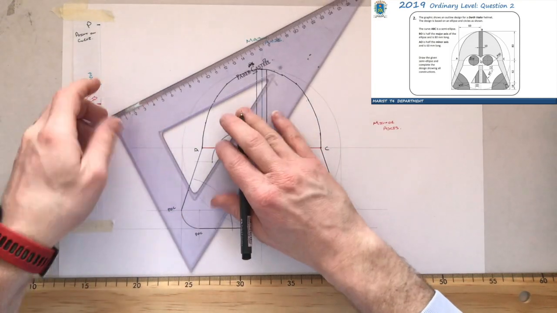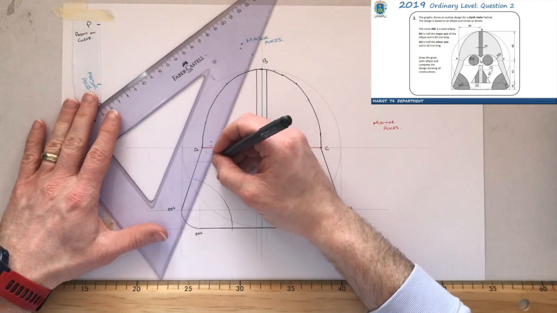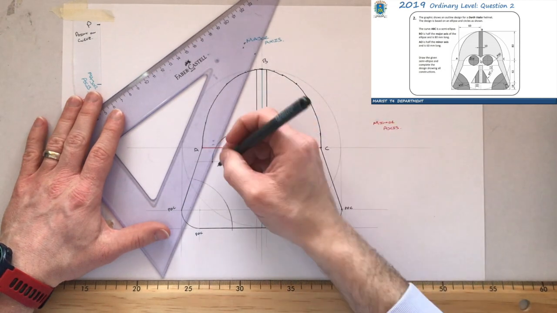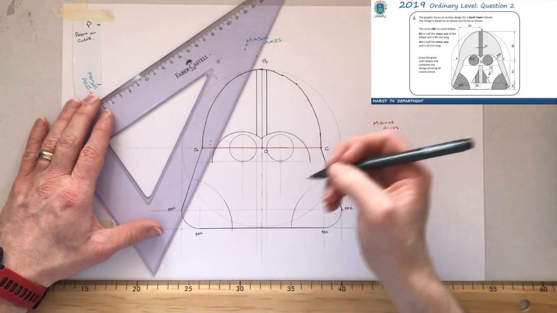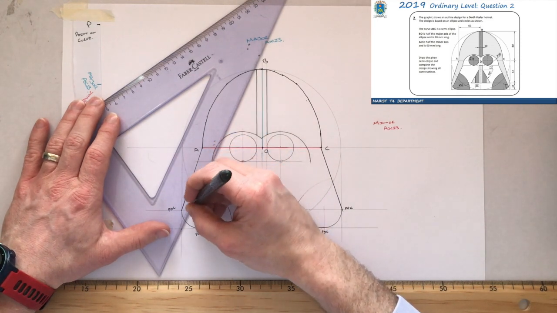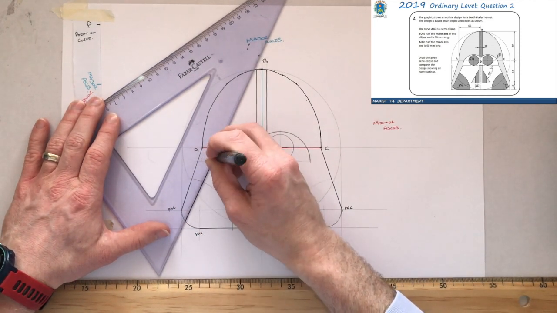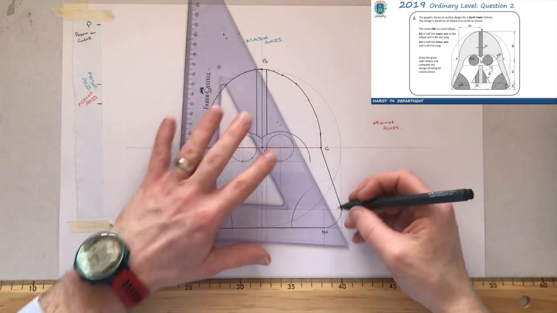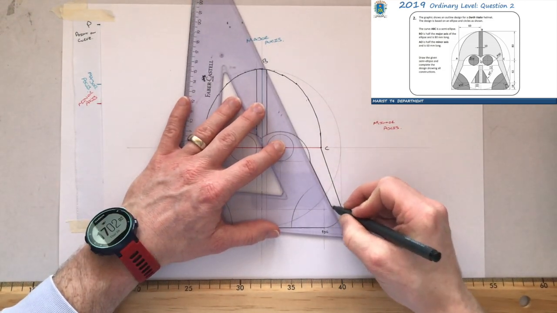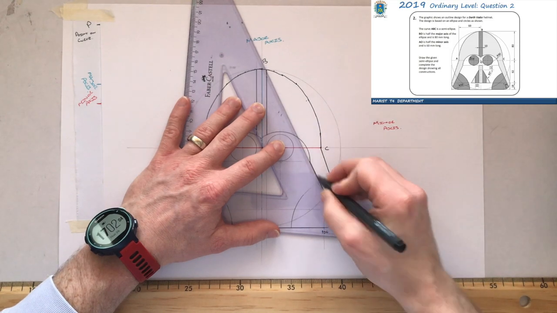So again, I'm going to line up my set square from the bottom here of the curve where it comes through the bottom of the eyes, and it's going to go right down here to the outside. We're not going to draw it all the way to the outside. We're stopping as it intersects that bottom curve. Okay, so we're going to do the exact same thing on this side, from the bottom of the eye all the way down to the bottom of that curve.